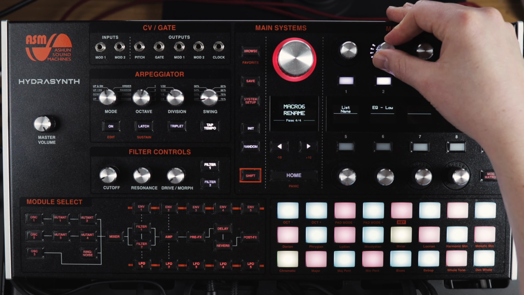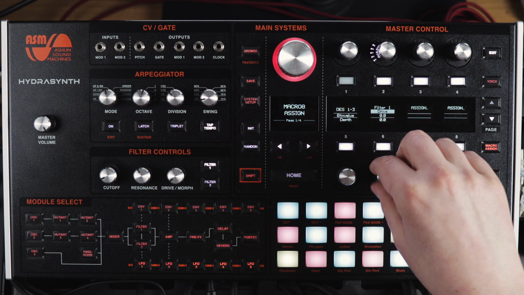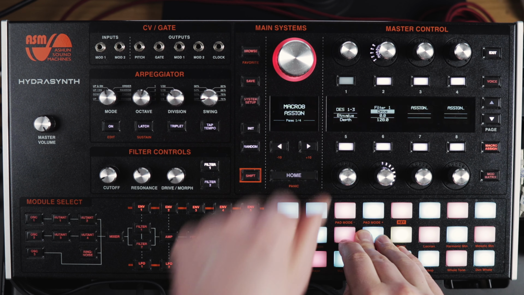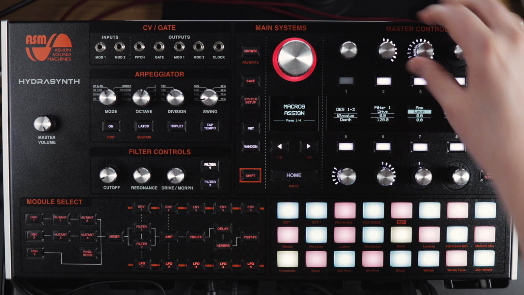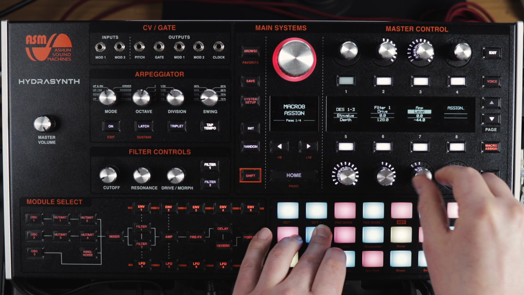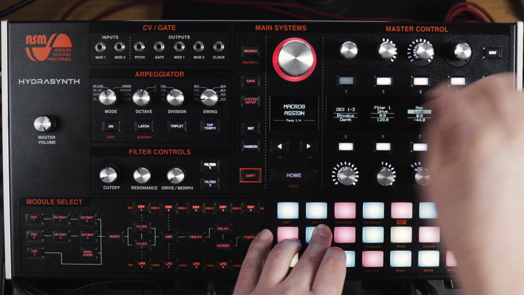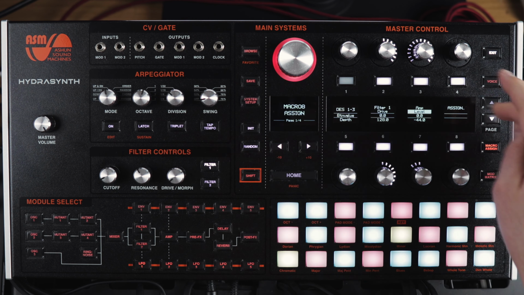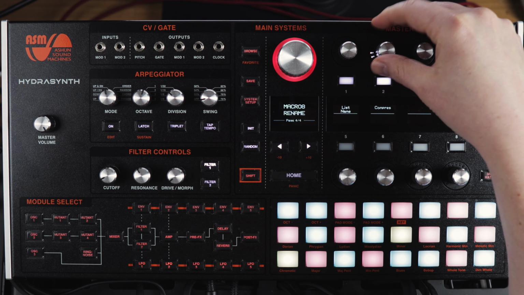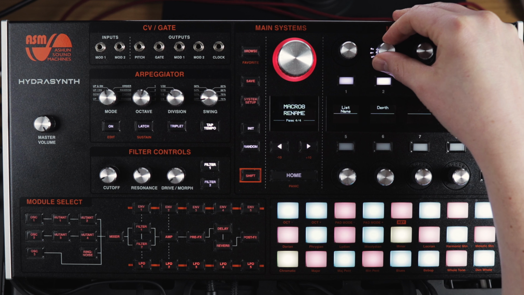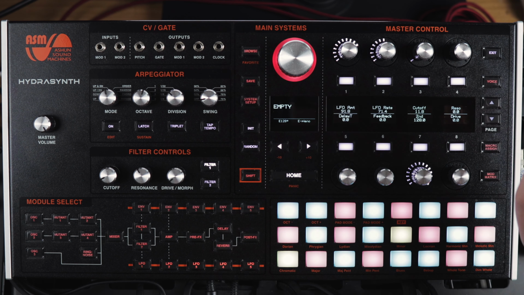Yep, and then lastly, I want to do a drive macro. So this is going to be filter 1, drive. That's going to be at 1 to 8. And then the amp level, I want to bring that down. So level. Yep, that's perfect. Let's call this drive. And that's pretty much it.